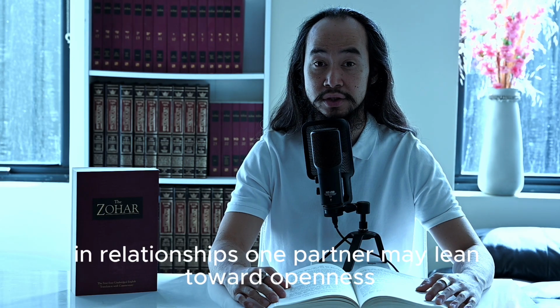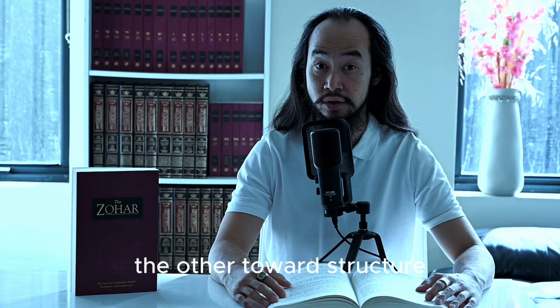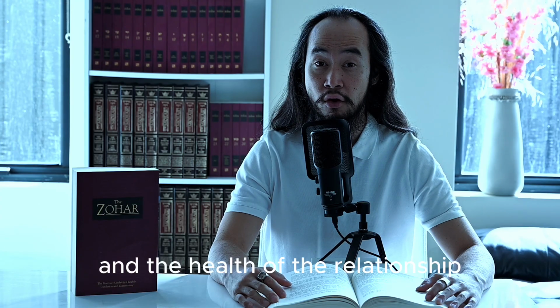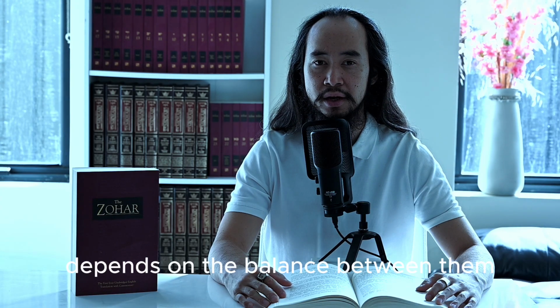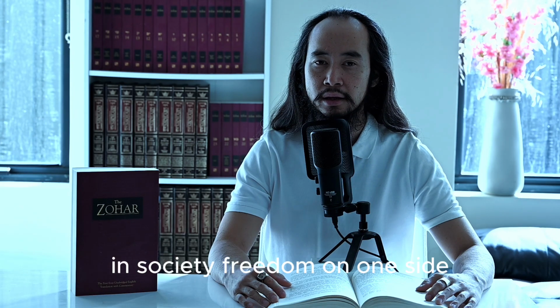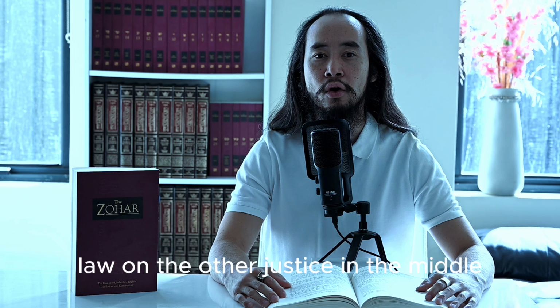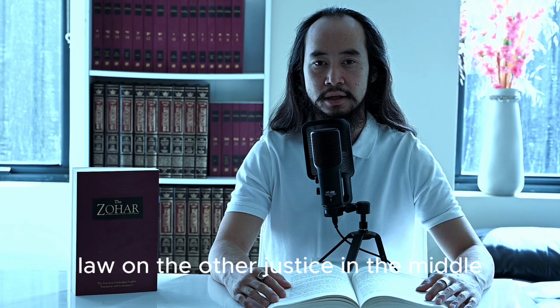In relationships, one partner may lean toward openness, the other toward structure, and the health of the relationship depends on the balance between them. In society, freedom on one side, law on the other, justice in the middle.